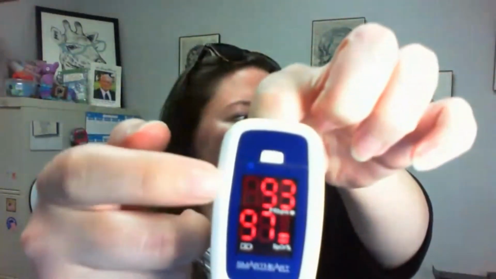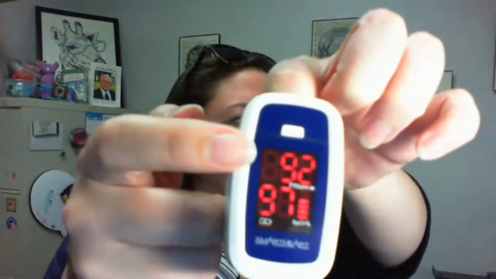That top number is 93. That means my heart rate is a little bit elevated. Normal heart rate for resting is 60 to 80. 93, you're getting a little bit elevated, but that's because I've been speaking a lot and making these videos makes me a little nervous. So I'm not surprised that my heart rate is a little higher.